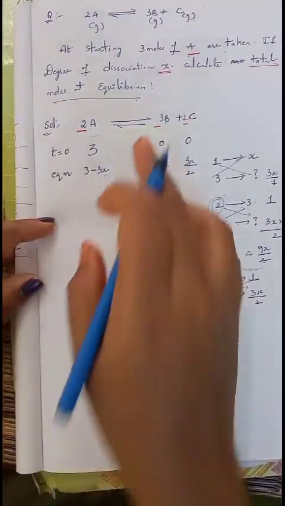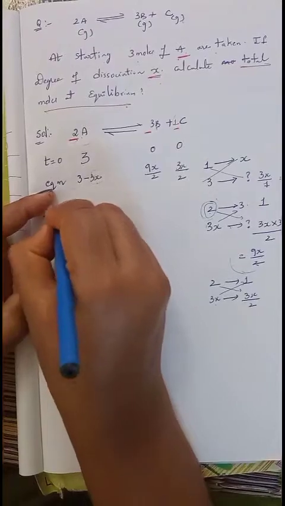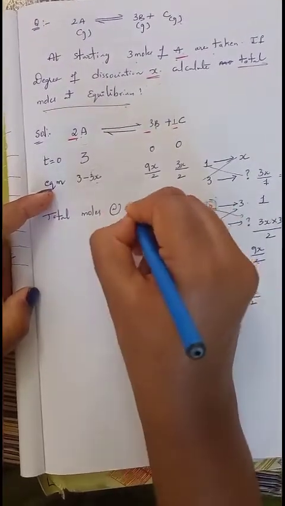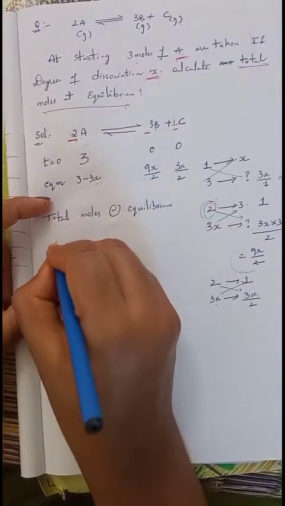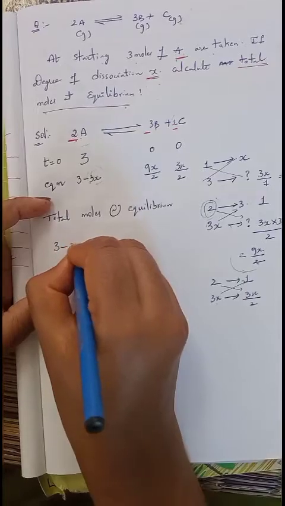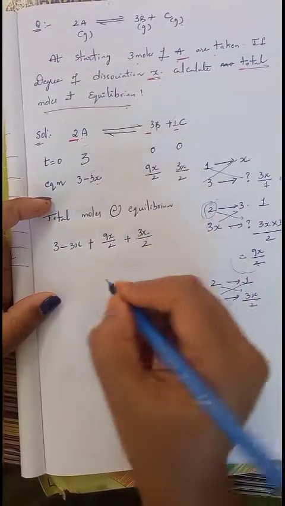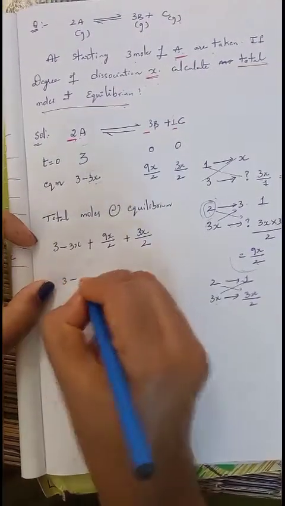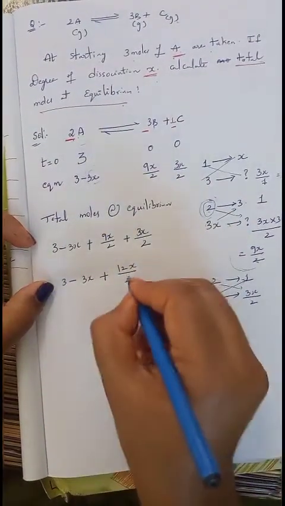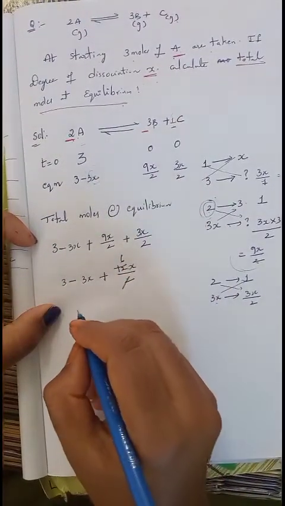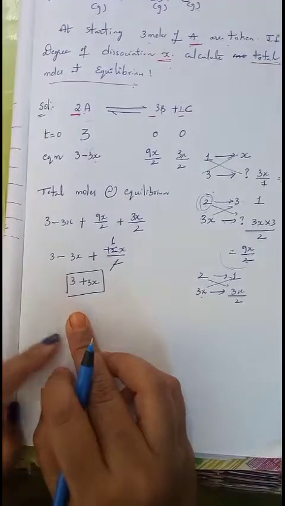Next, what is the question? Calculate total moles at equilibrium. Now write down the total moles at equilibrium. You just add all of them at the equilibrium state: 3 minus 3x plus 9x by 2 plus 3x by 2. Next, 3 minus 3x plus this becomes 12x by 2, which is 6x. 6x minus 3x is 3x. Then it becomes 3 plus 3x. This is the answer. The total moles at equilibrium state is 3 plus 3x.